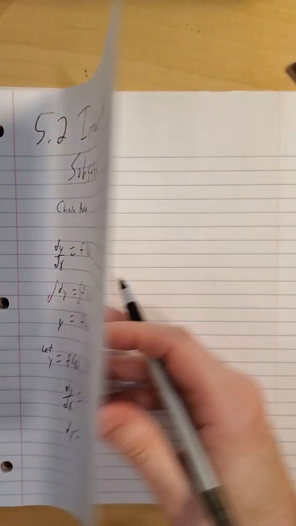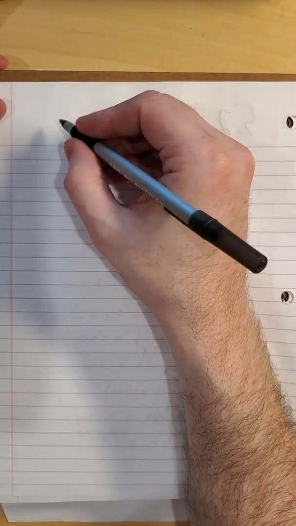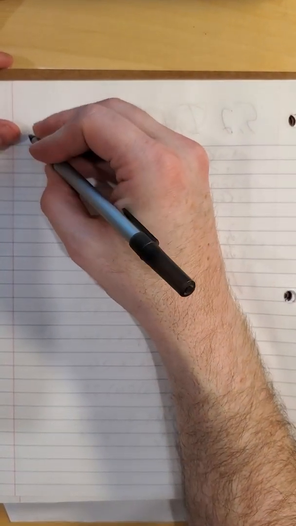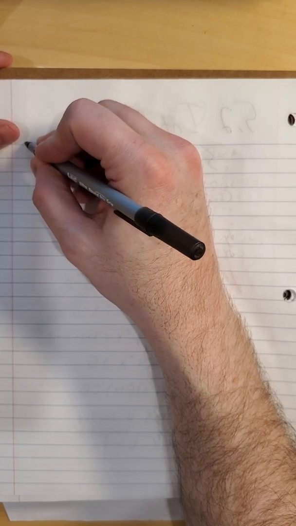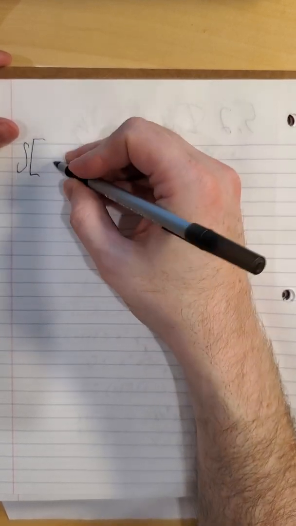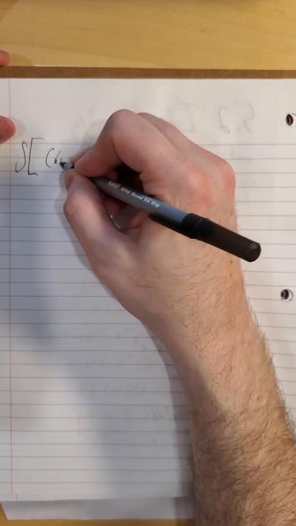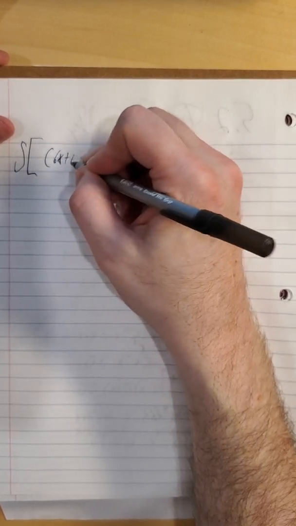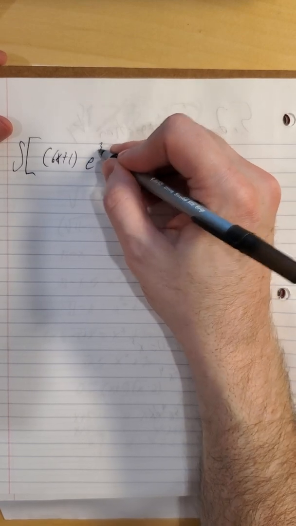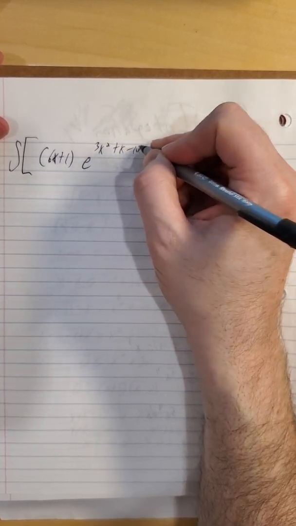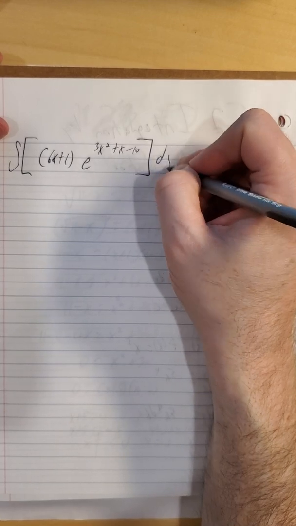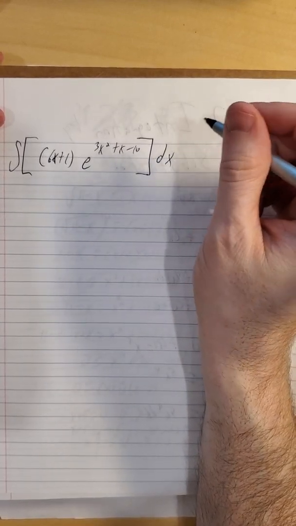So where we actually start putting this to work for us is when we're looking at integrals that are more complex than what we looked at in the previous section, but that can be solved using just a little bit of substitution. So the first one we'll look at is the integral of the quantity 6x plus 1 times e to the quantity 3x squared plus x minus 10. We'll set up and multiply by dx.